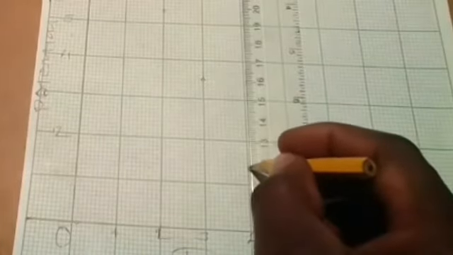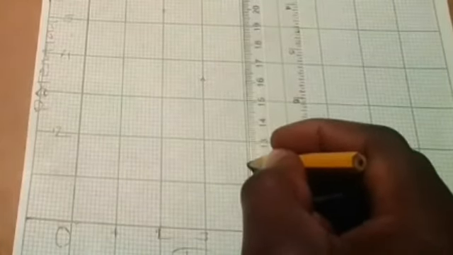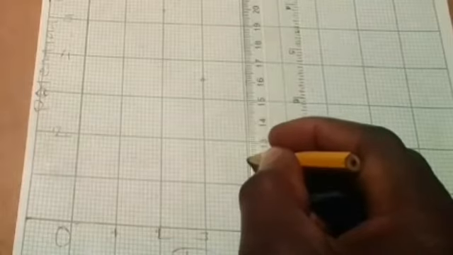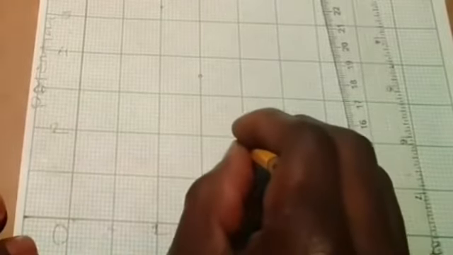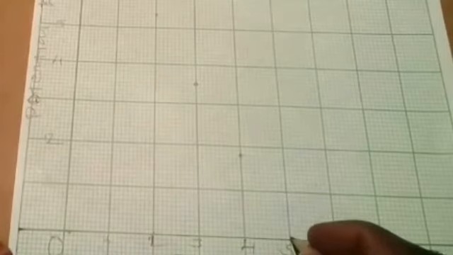So I say 1.1, 1.2, 1.3, 1.4, 1.5, 1.6, 1.7, 1.8. So 1.8 is somewhere here where I am plotting, joining, writing the dot. So now I'm going to say 5.0. So I know 5 is here. This is where the 5 is.